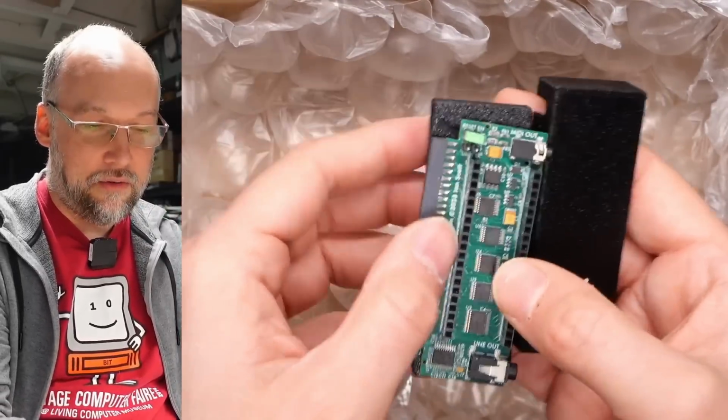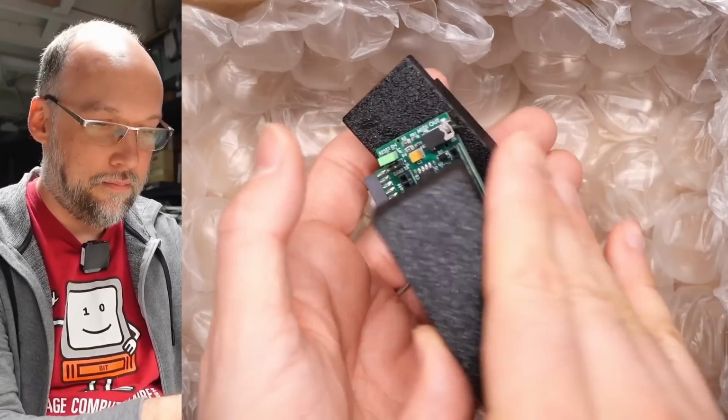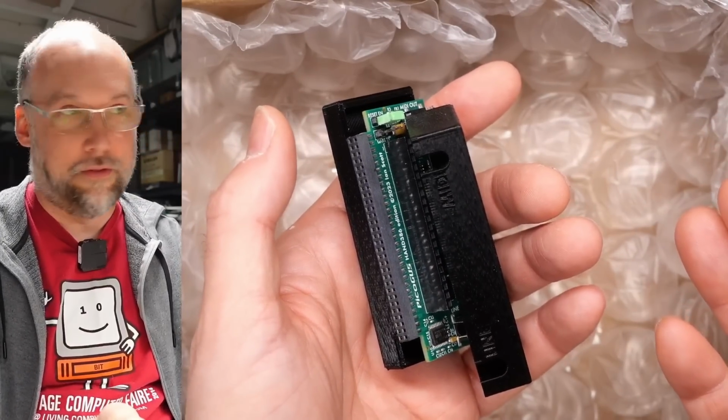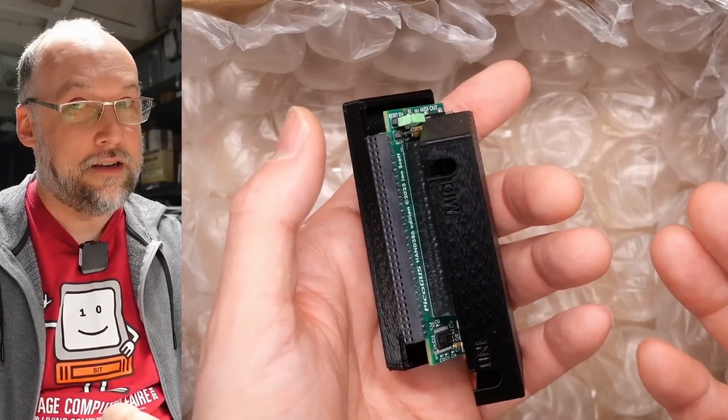So if I had a Hand 386, which I don't, I could put this thing together like that in there with the Raspberry Pi module and have a full-on sound card for my Hand 386.